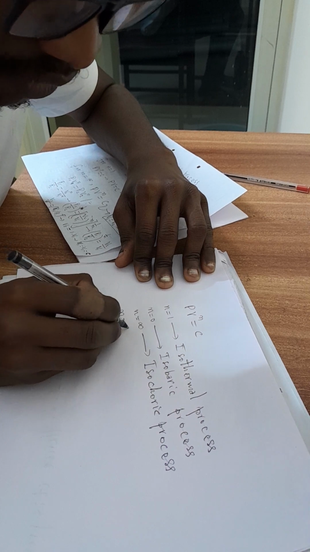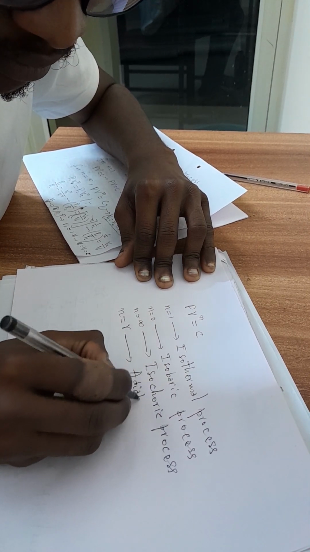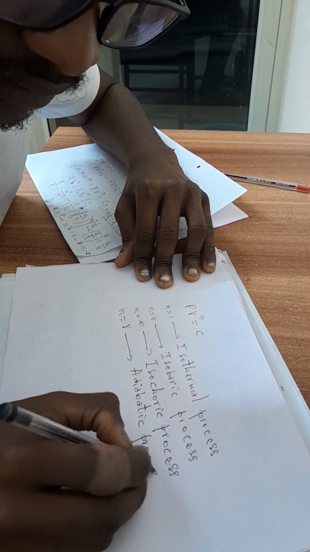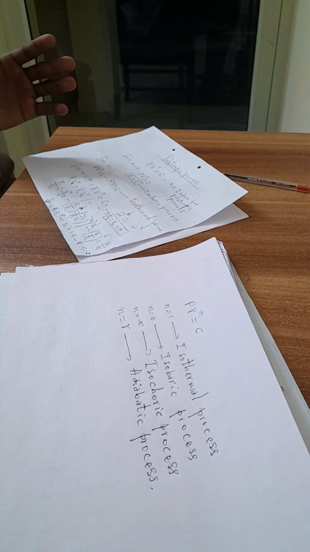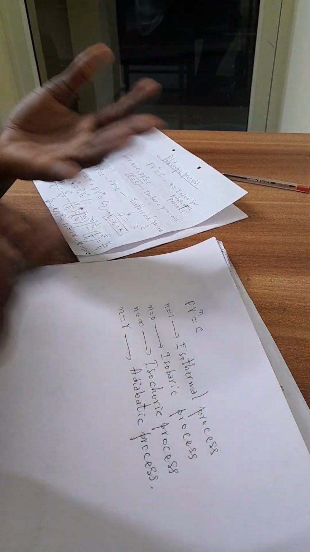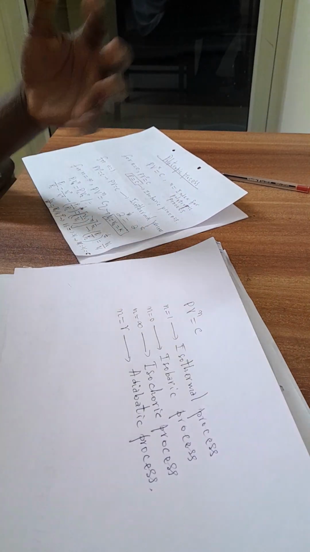If n is equal to gamma, this is adiabatic process. Nice? Just like this one. That's why we call this polytropic process, because it contains in itself all these processes combined.